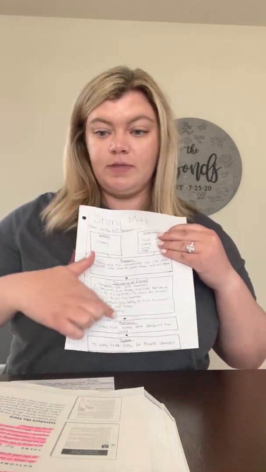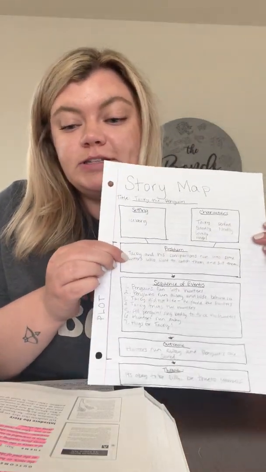This is the plot, this whole area here. The plot tells what happened and gives the story a beginning, middle, and an end. This bracket indicates that the plot has 3 parts: a problem, a sequence of events, and an outcome. The problem box, this is where you print the character's problem. The main character in a story always has a problem or something that they want to do. The problem is usually presented at the beginning and continues throughout the middle of the story.